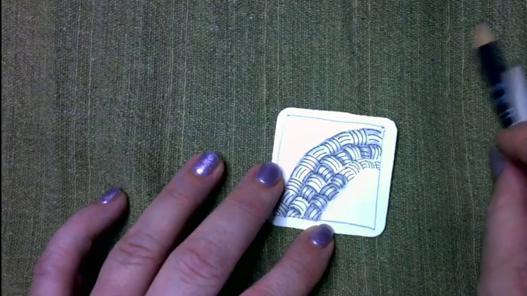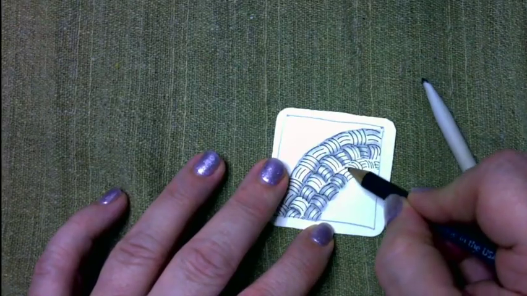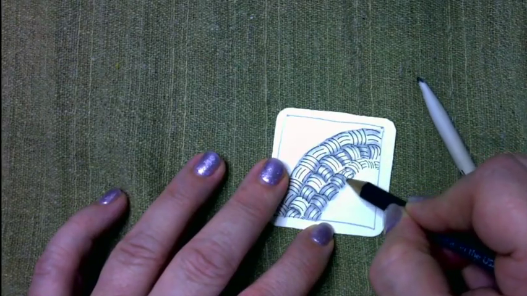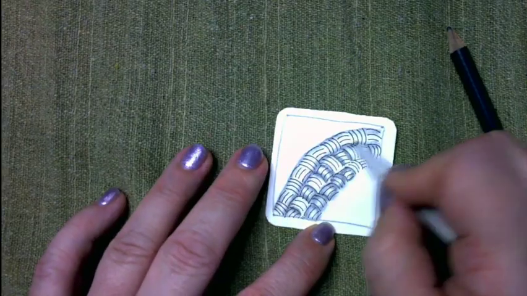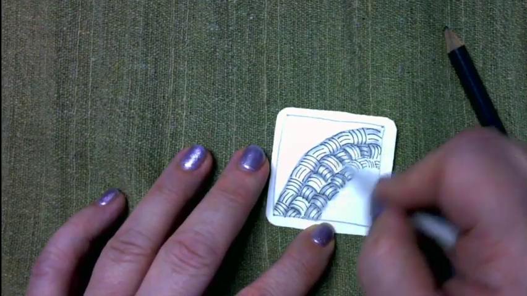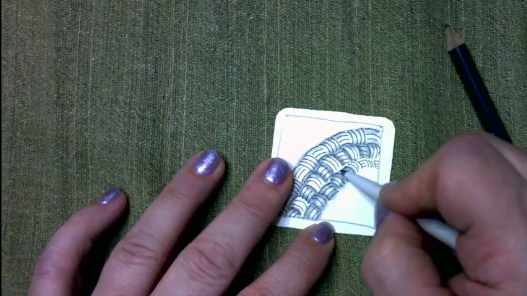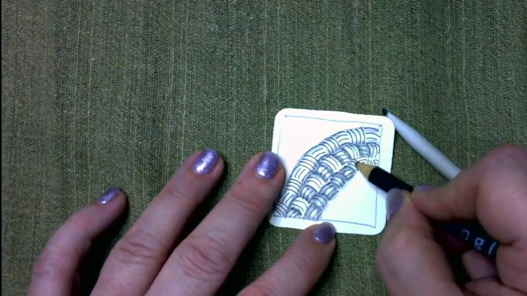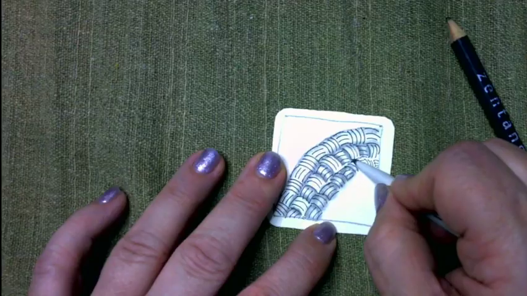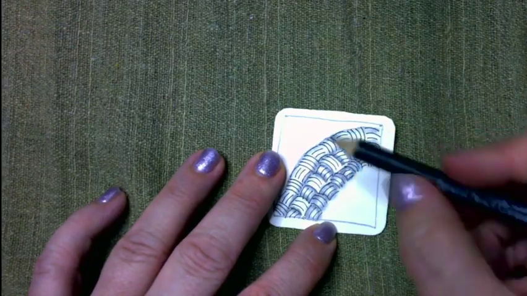I rarely do the one I'm doing right now. That's not really a common thing for me. And depending on how it is on the tile, do I want tubes? Do I want it to look like it's weaving over and under, almost like a basket weave? Or like, what are my goals for the tile? What feels like it goes with the tile?